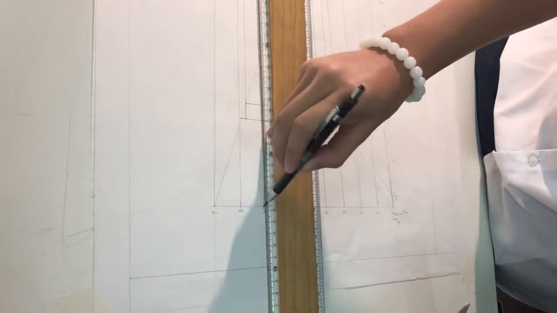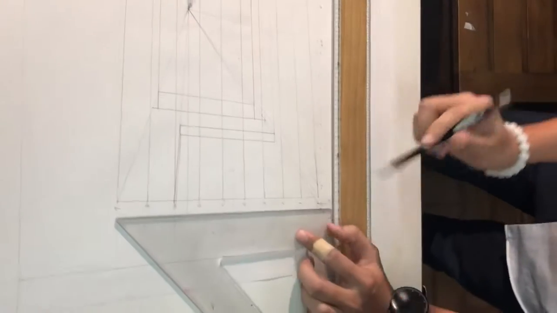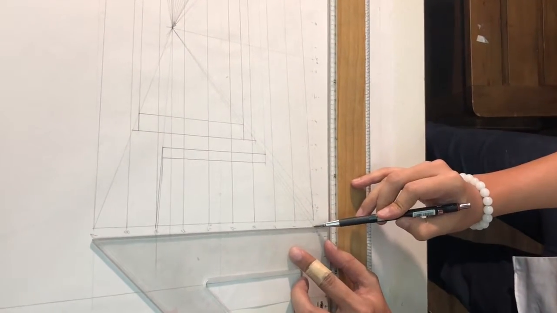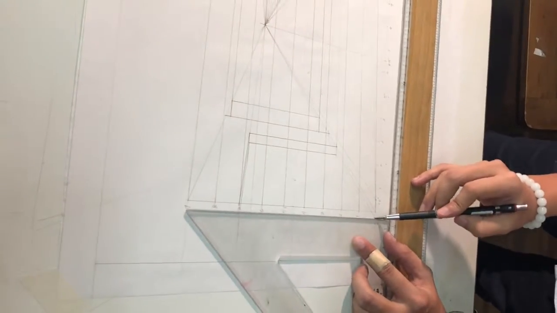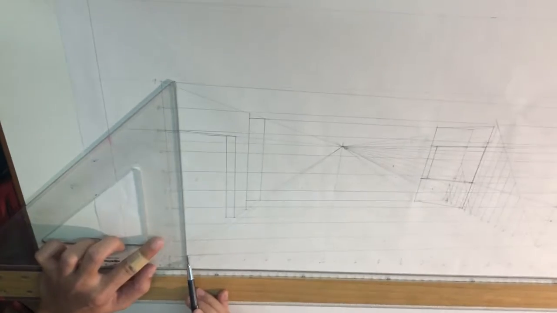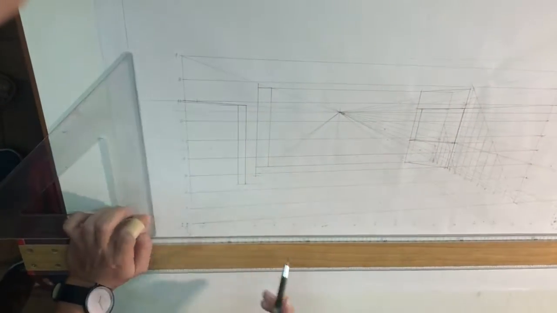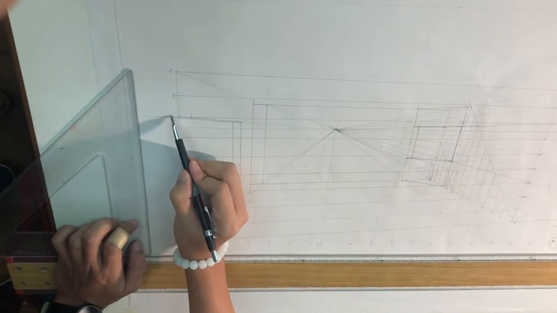At 7 feet to the left and to the right, I can transfer my positive 6 here. I mean negative 3 inches. I will transfer it here at 7 feet high. And my positive 6 here, I will transfer it here. So these are the 2 points.